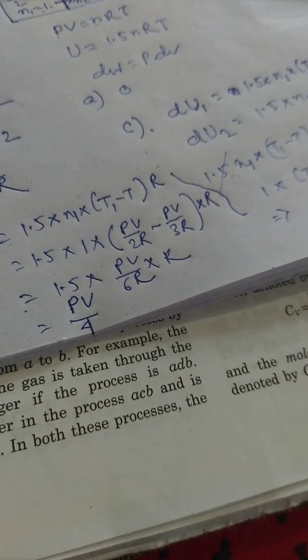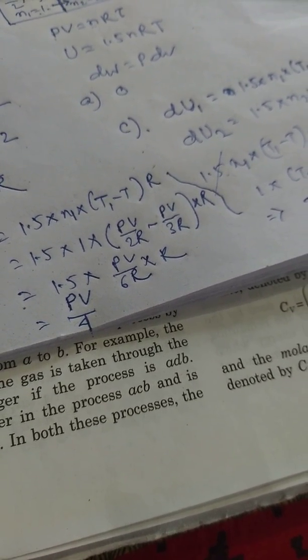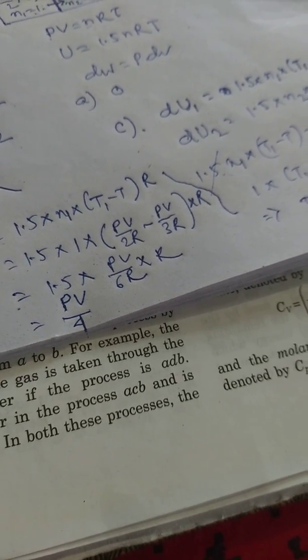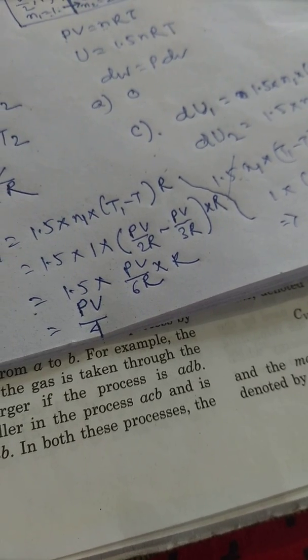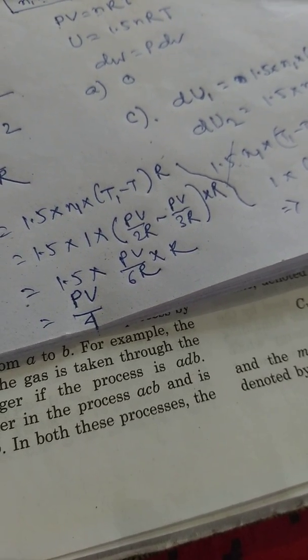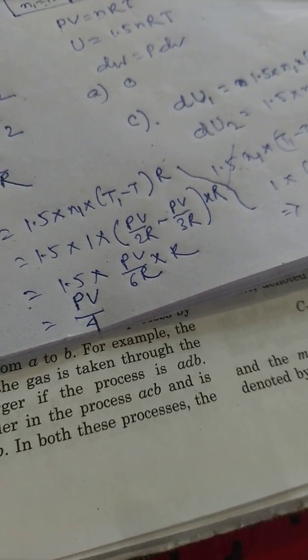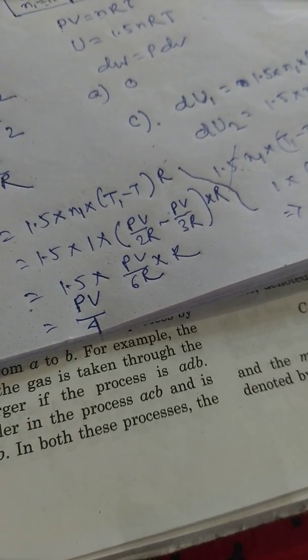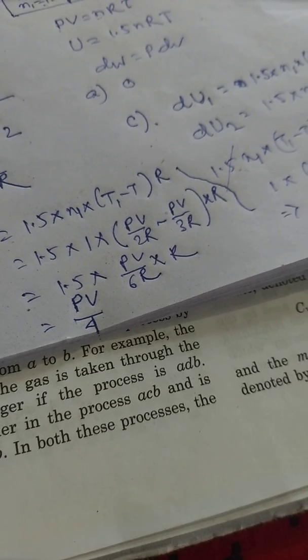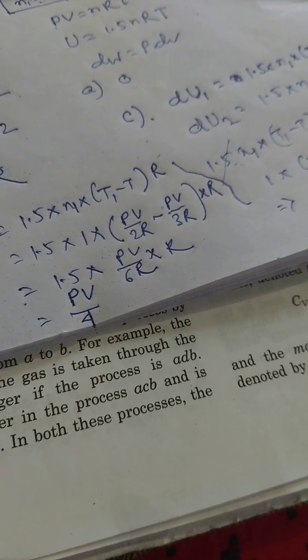Heat loss by the left part is equal to the heat gain by the right part. And in question E they have asked us, what is the increase in internal energy of the gas in the left part? Look, the left part has lost heat. So its internal energy is not increased, rather decreased.